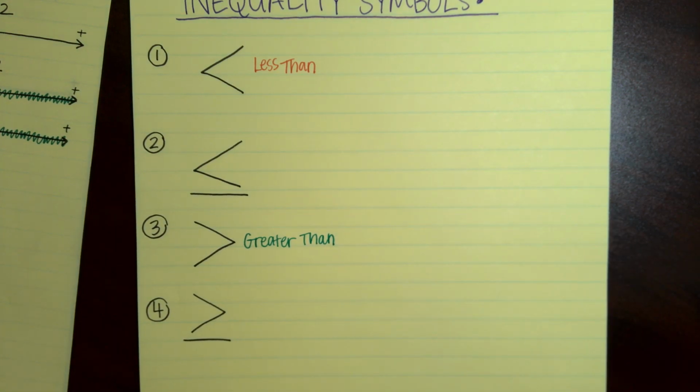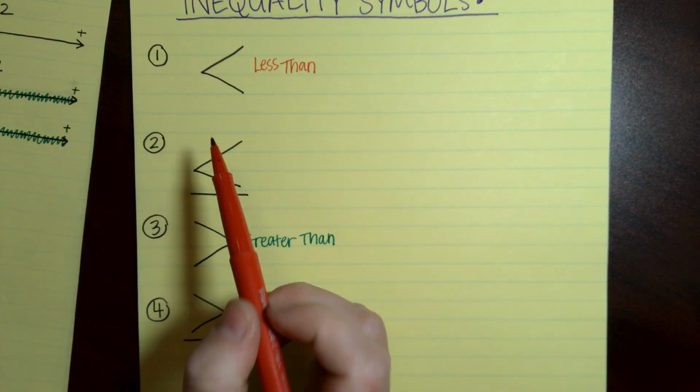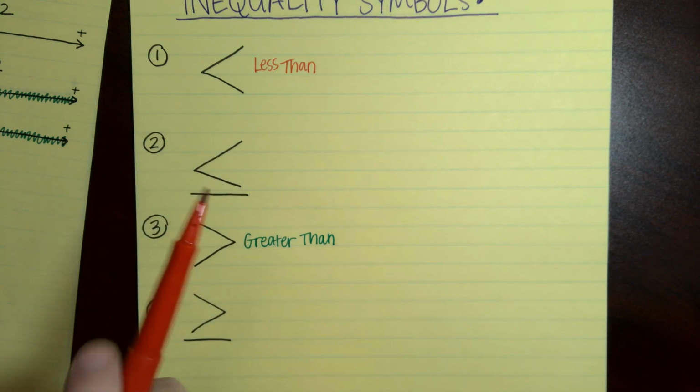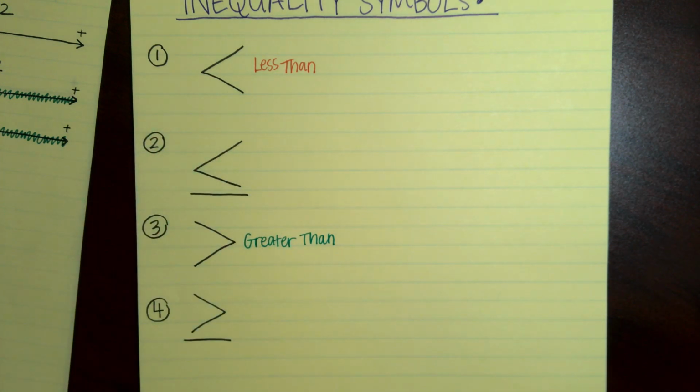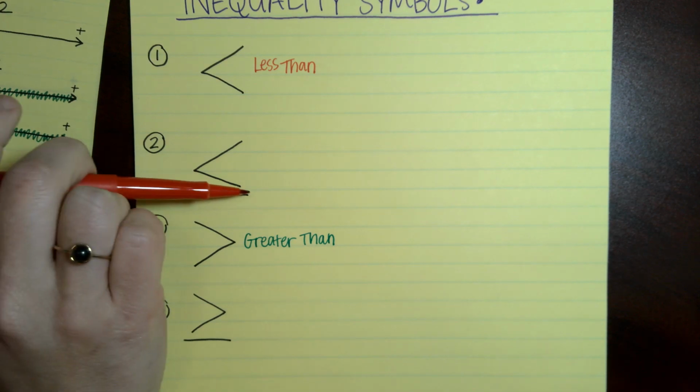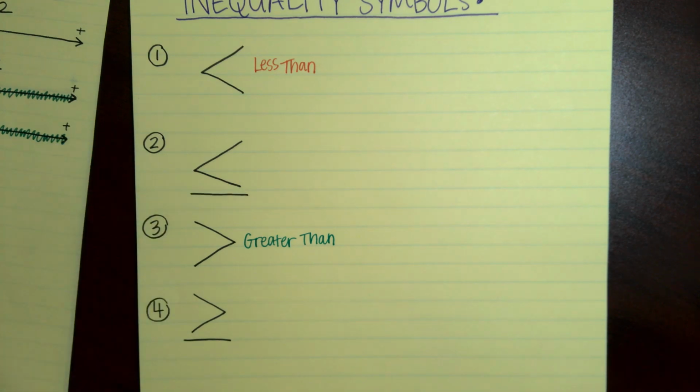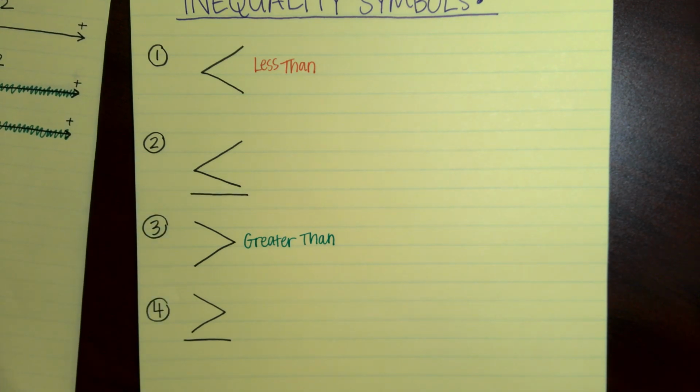All right. Here are our new ones. The second symbol looks a lot like our less than symbol, but there's an extra little line drawn under it. Does anybody know what this symbol's called? That's half of it. Half of it is equal to. Less than, equal to.